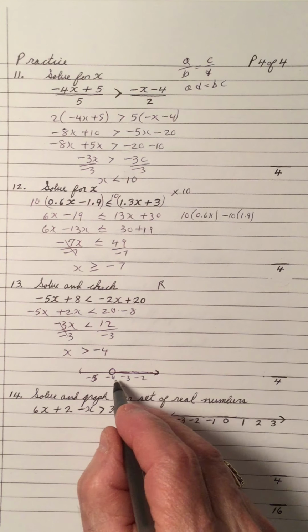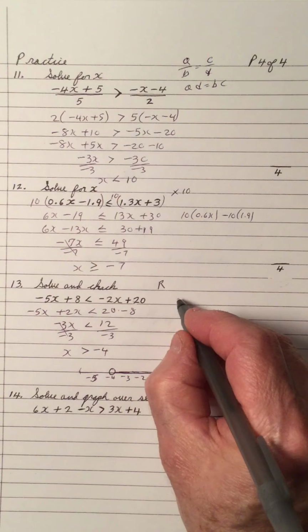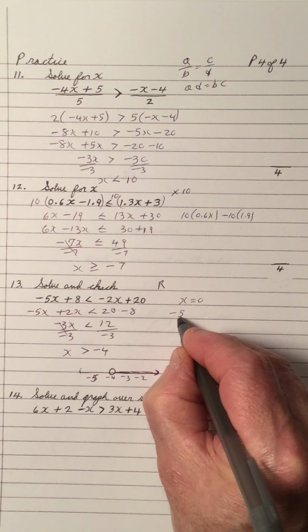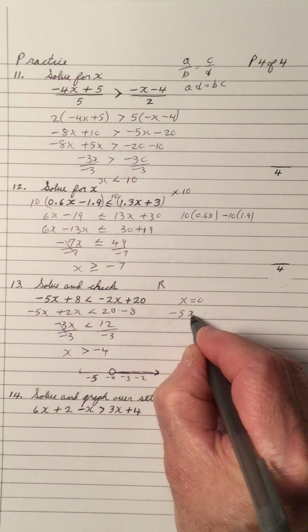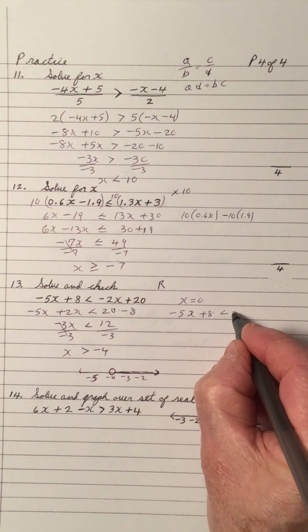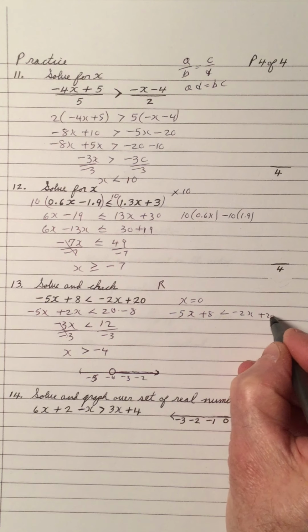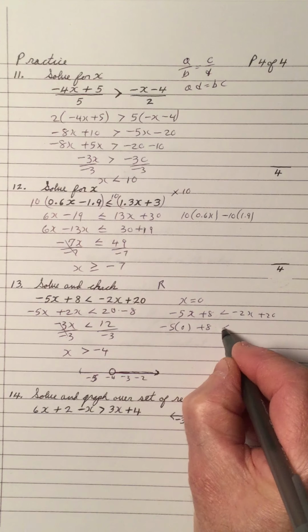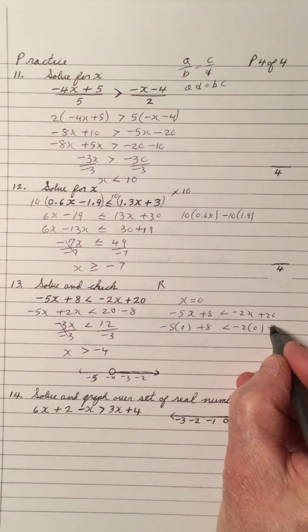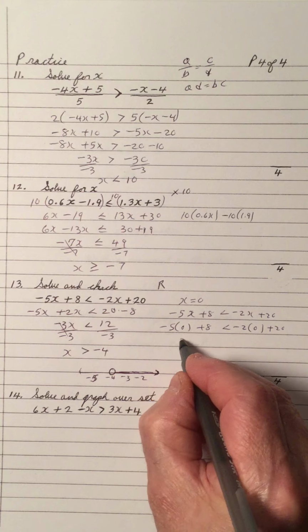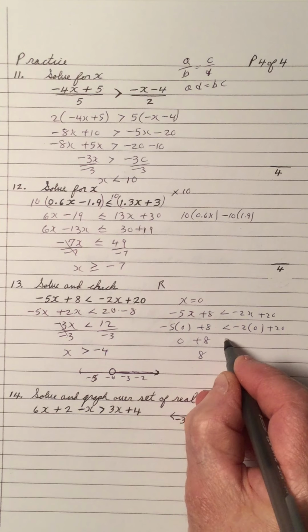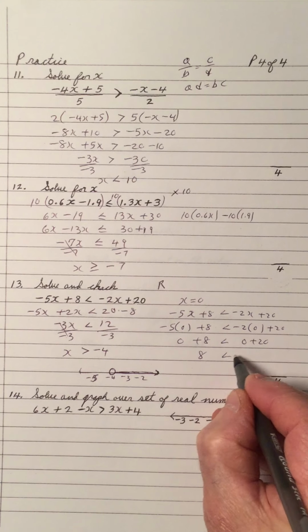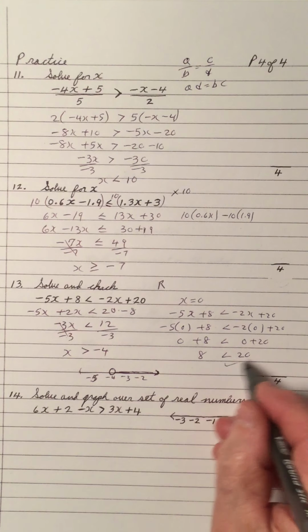So I'm going to check, and again, 0 is on the right, so guess what? I'm going to check to see if 0 is good. Why 0? Because 0 is the best number to sub in to check, because it's easy manipulation, easy to work out. So I'm putting 0 in for x. Subbing 0 in. 0 plus 8, that gives me 8. Negative 2 times 0 is 0, and that gives me a 20. 8 is less than 20.